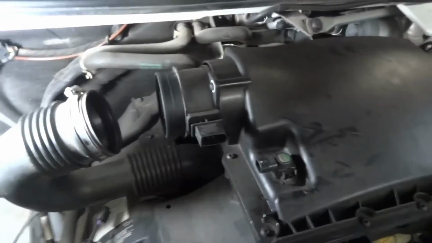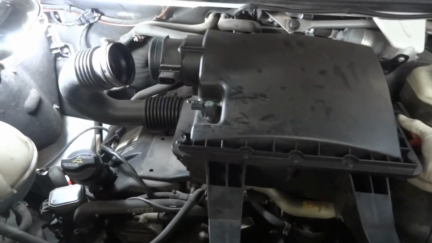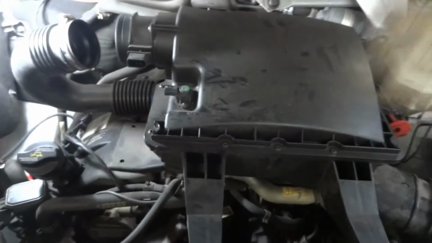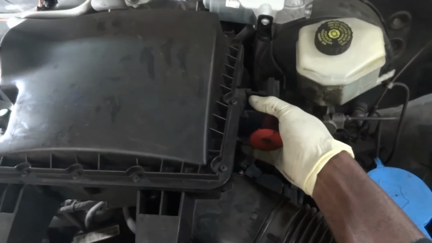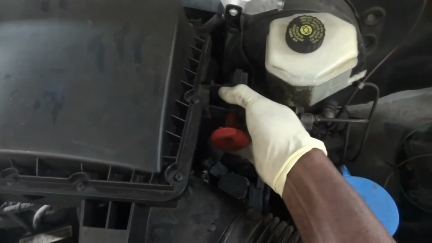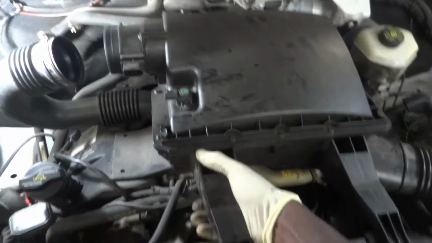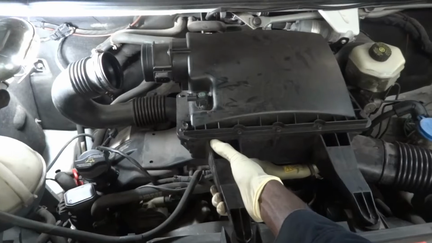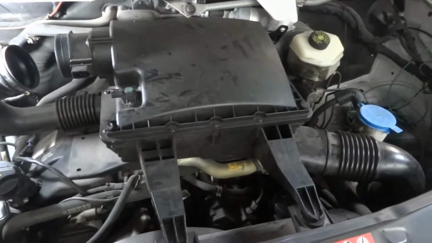I'm gonna disconnect this, and this air filter housing just pops off. We're gonna have to remove this jumper terminal here, positive terminal. Just put it aside. Now I'm just gonna pull this up. It's kind of hard to do while I'm holding the camera.